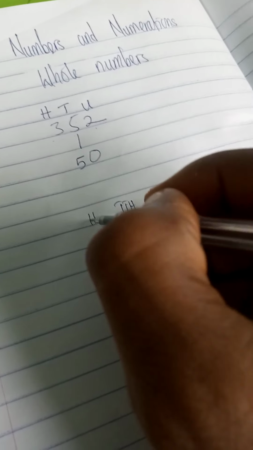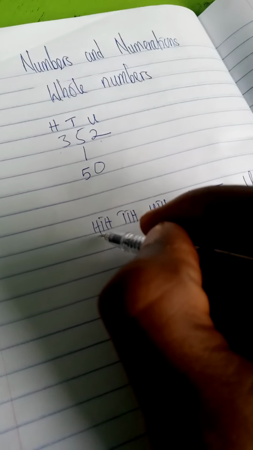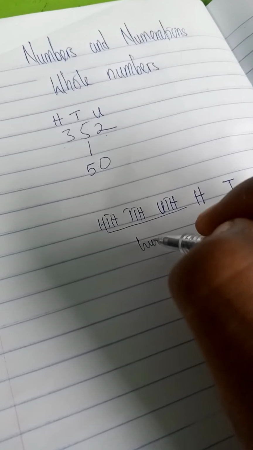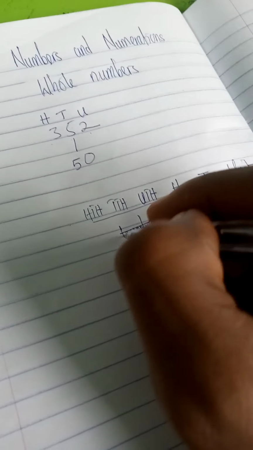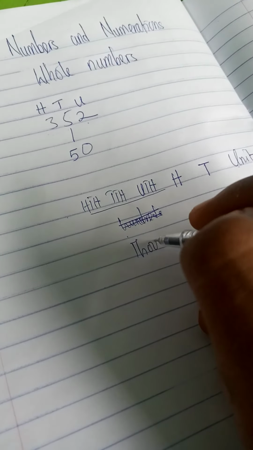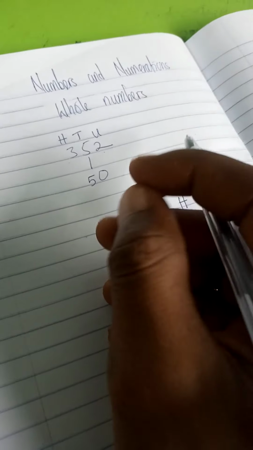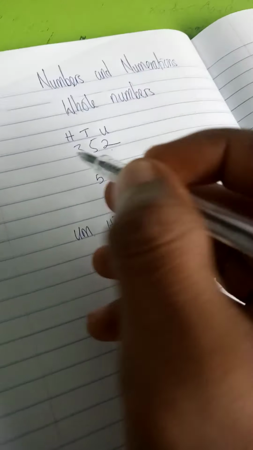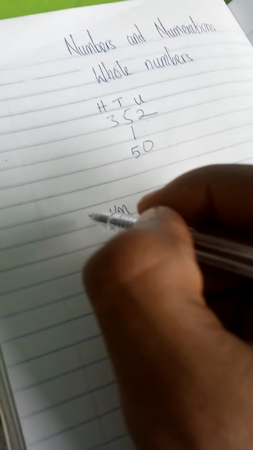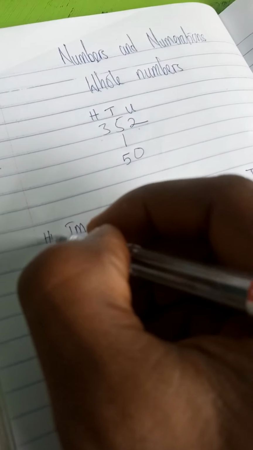We have 100,000. Now this is under thousands. After 1,000 we move down to million. So the next one we have units million. We have 10 million, and we have 100 million.